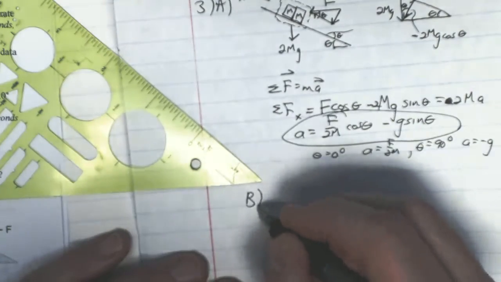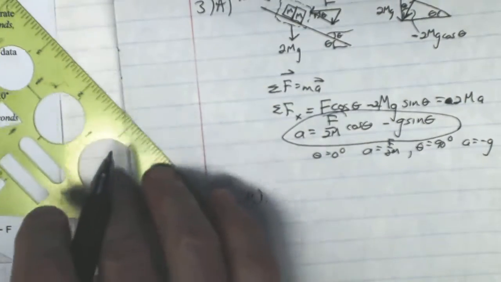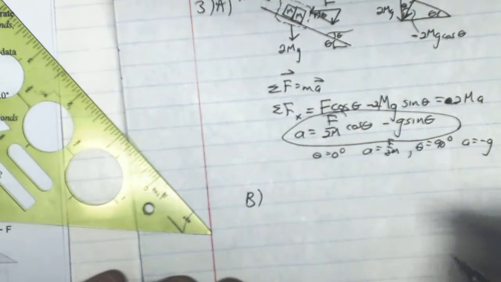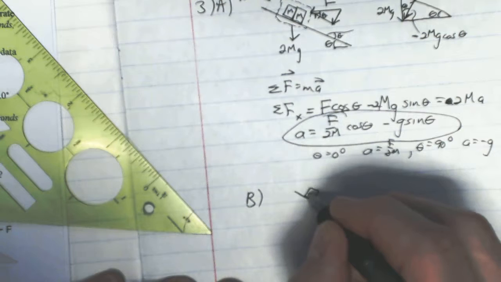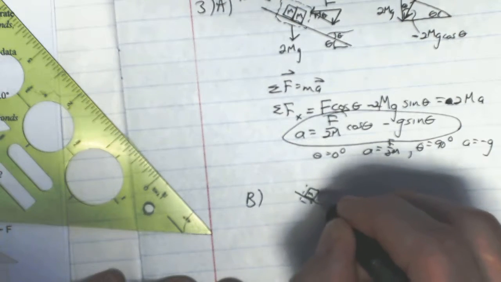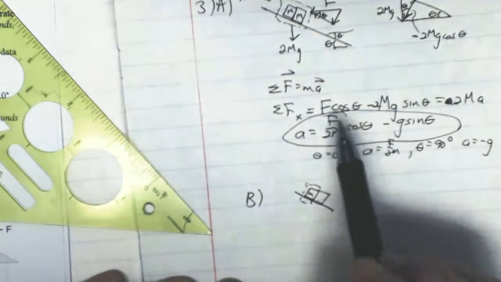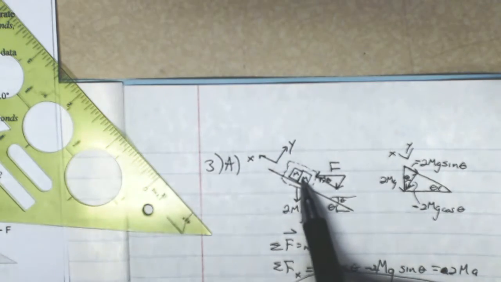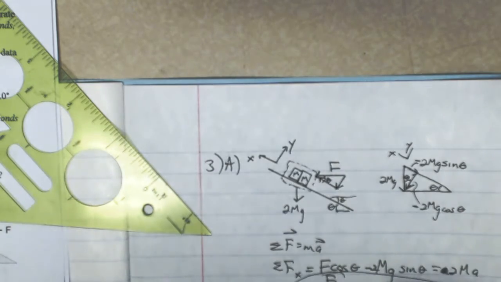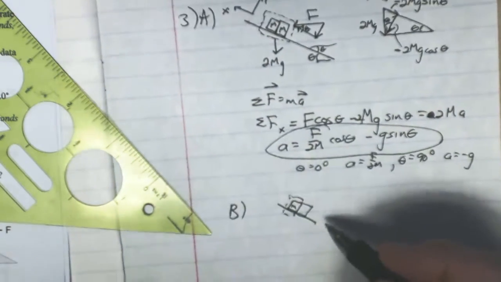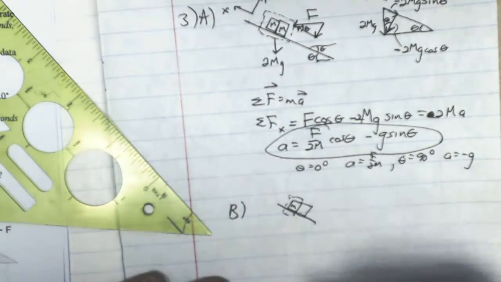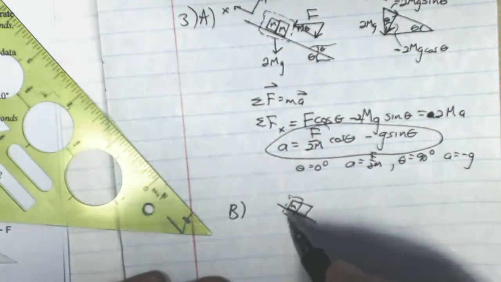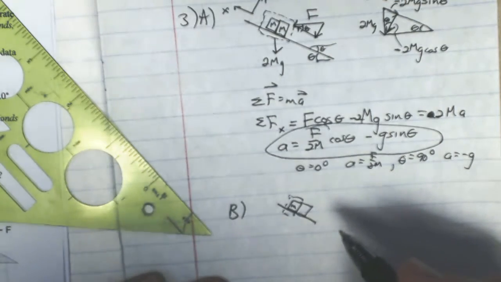Now for part B, what's the magnitude of the contact force between the blocks? Here, what you should do is readjust your system to be just the upper block, because the contact force between the blocks is an internal force in this system with two blocks, and just cancels, so you'll never find it if that's your system. So I've got to change my system so that the contact force is an external force, and I can do that if I focus on the upper block or the lower one, but the upper one looks like it's going to be easier for me.